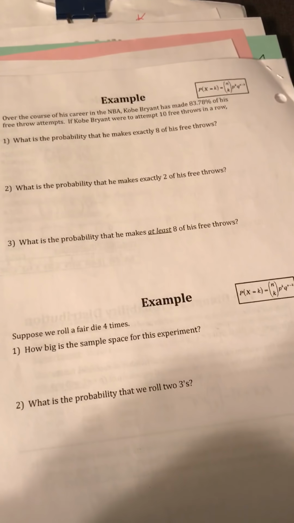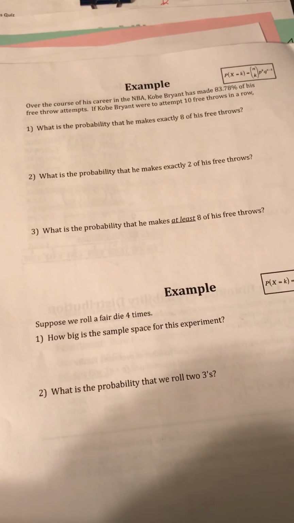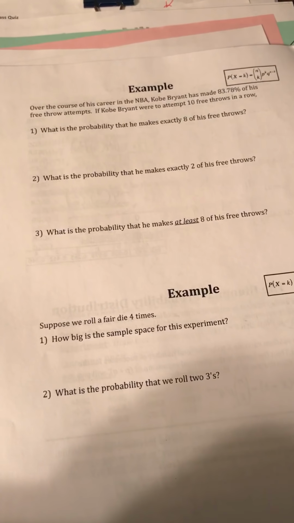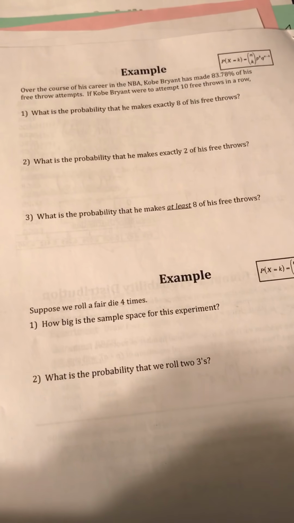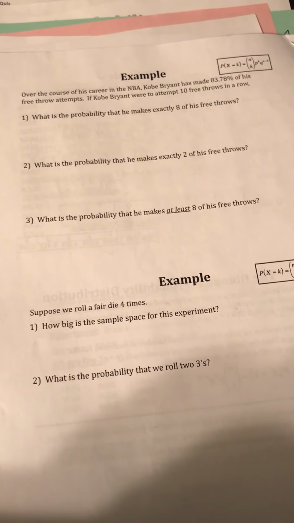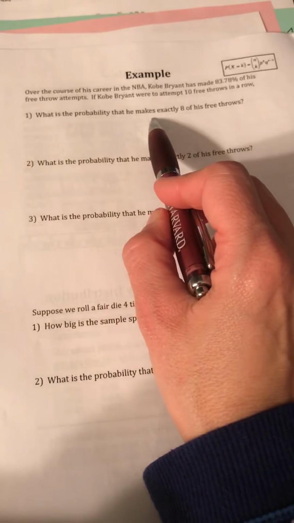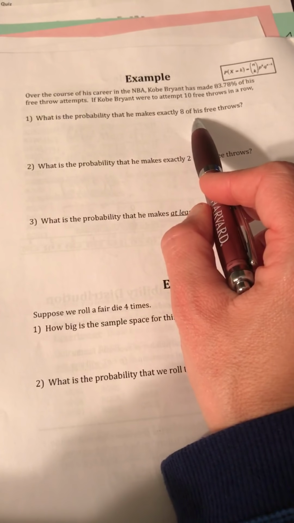we're used to. And this is when you ask, is this used in real life? This is one of those sample types of situations. Over the course of his career in the NBA, Kobe Bryant has made 83.78% of his free throw attempts. If Kobe were to attempt 10 free throws, what is the probability he makes exactly 8?